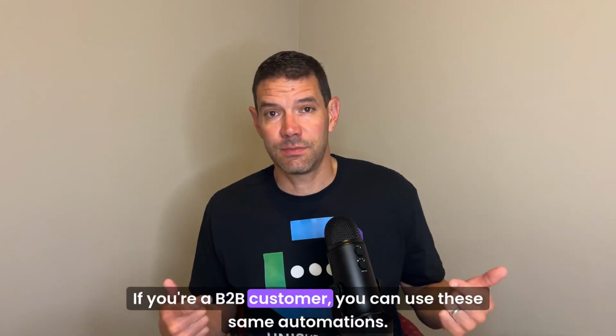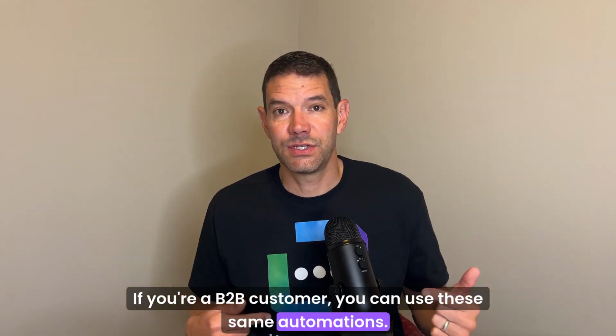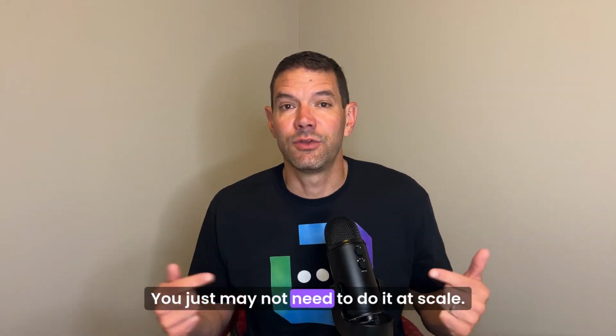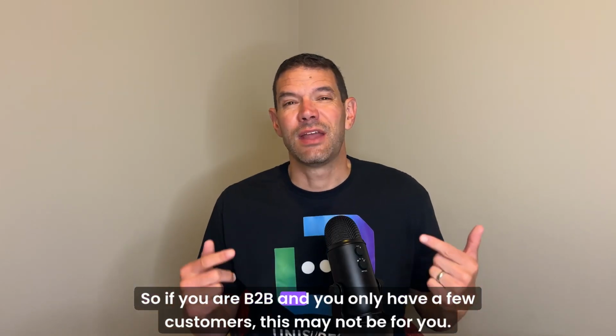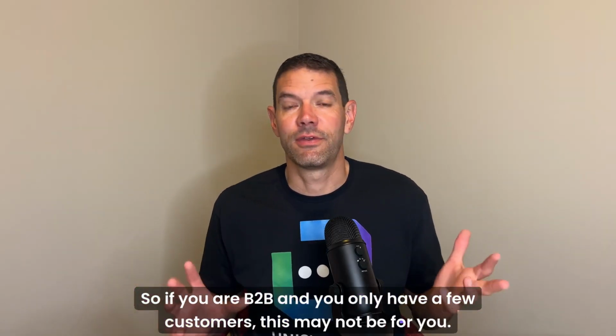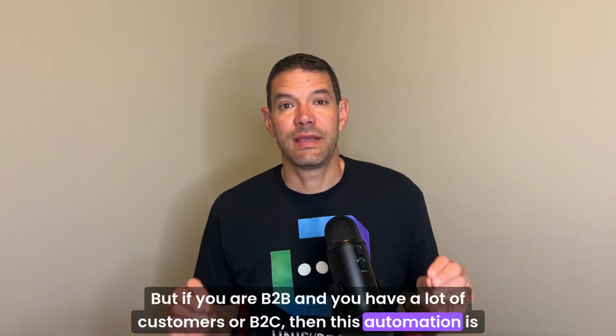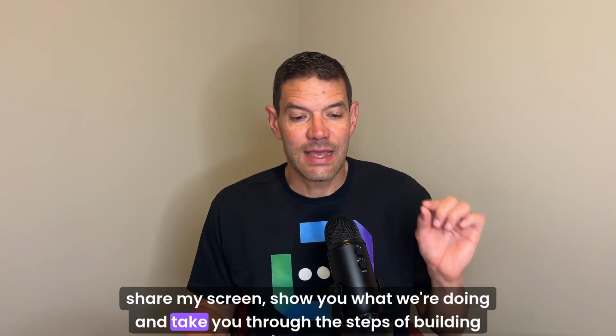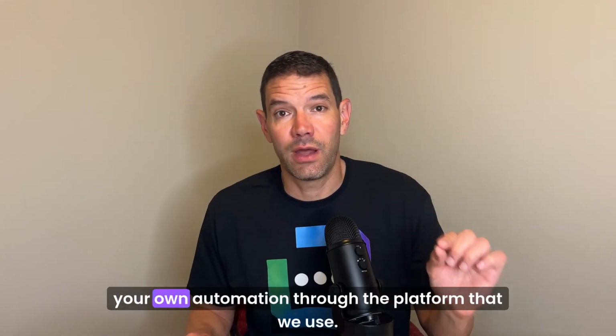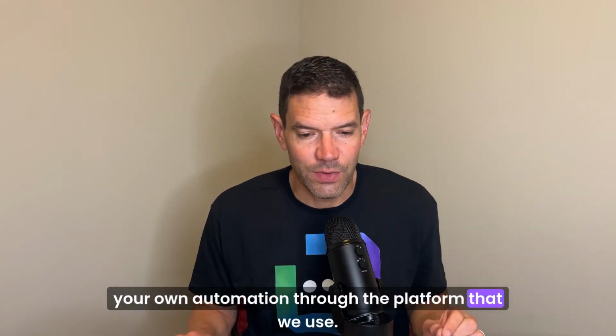If you're a B2B customer, you can use these same automations. You just may not need to do it at scale. So if you are a B2B and you only have a few customers, this may not be for you. But if you are B2B and you have a lot of customers, or B2C, then this automation is something really cool for you. So let me share my screen, show you what we're doing, and take you through the steps of building your own automation through the platform that we use.